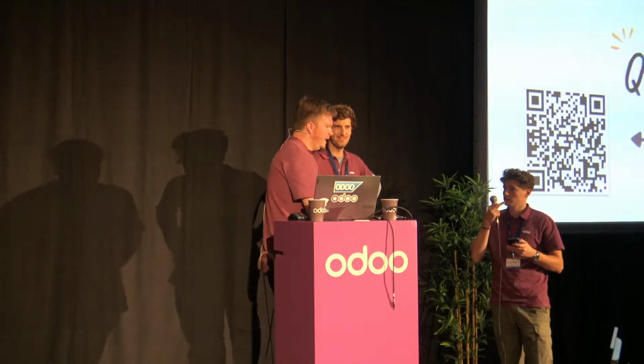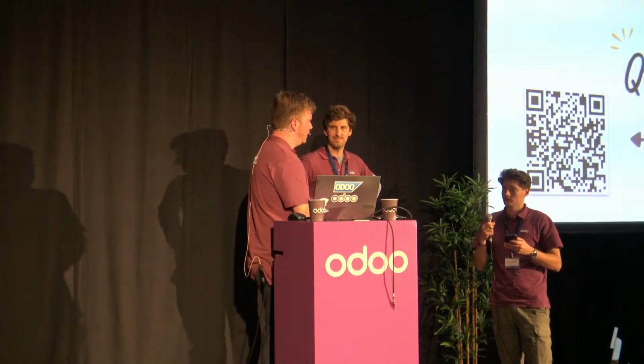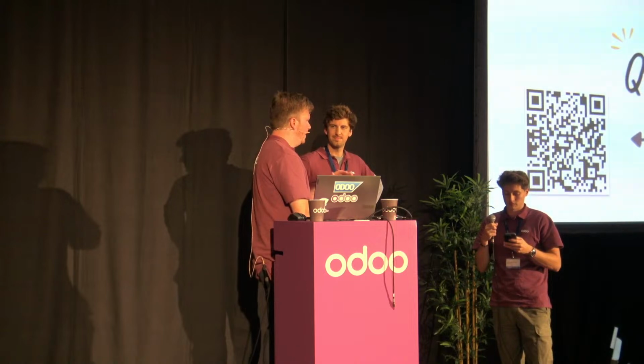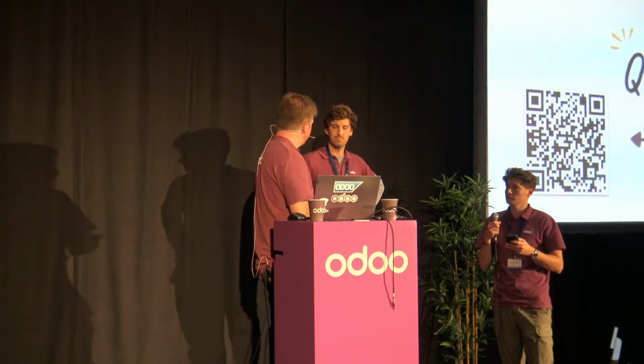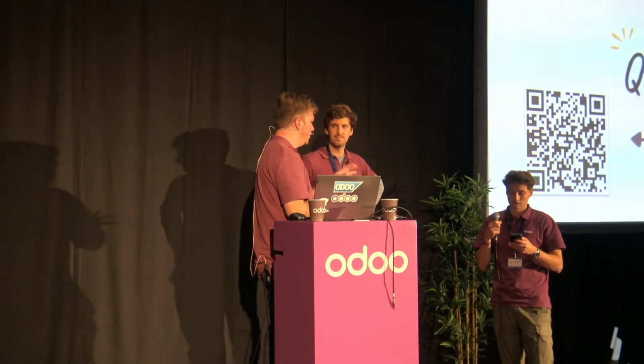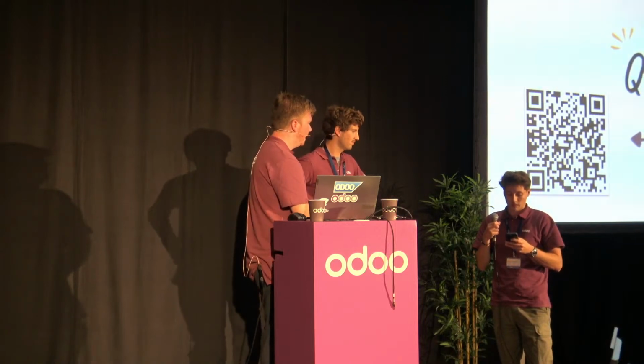Yeah, so definitely, I believe that in the second version of this statement, we could also bring data that are generated in the sales app or in the purchase app to this forecasted cash flow statement.